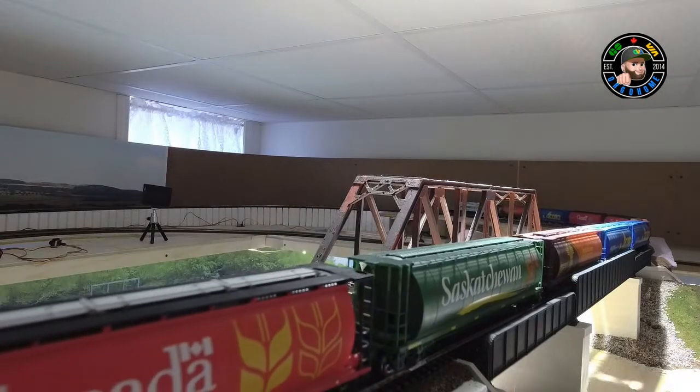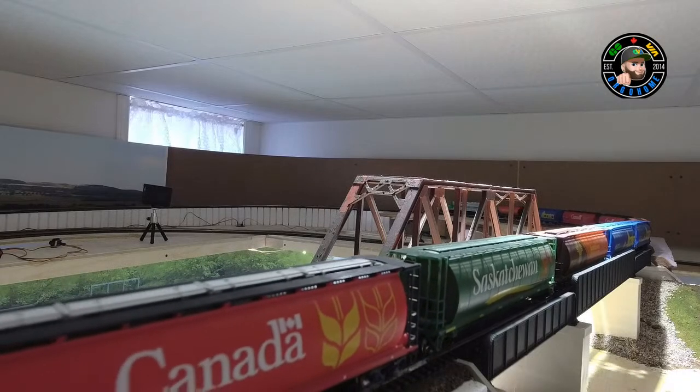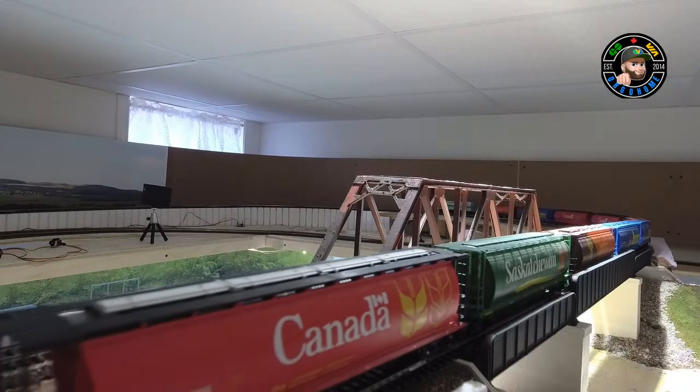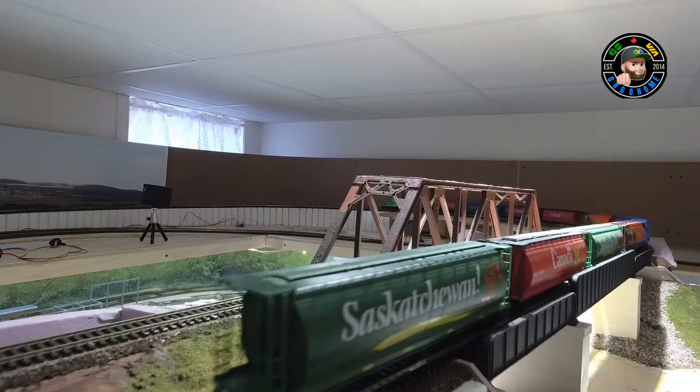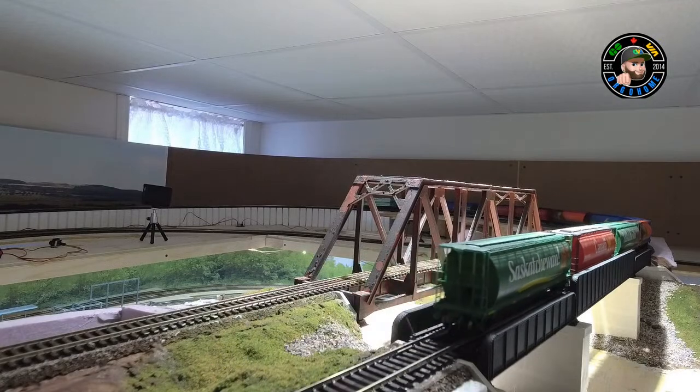Not sure why the sound's not coming on that locomotive, but it definitely should be. Probably have to shut that down and restart it in order to get that kind of luxury again.